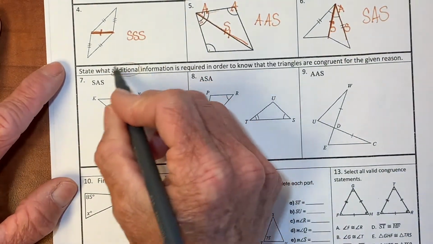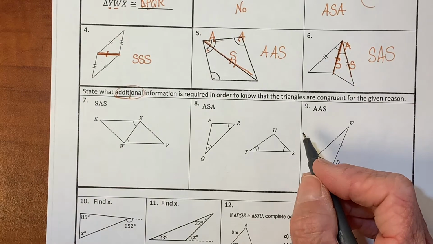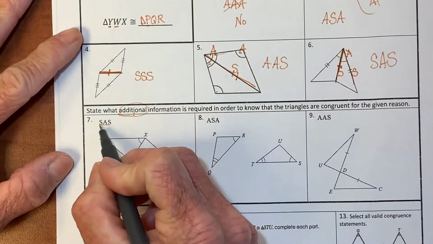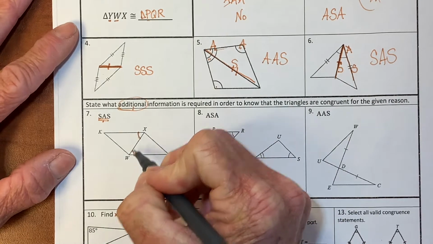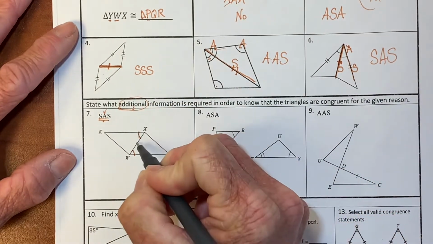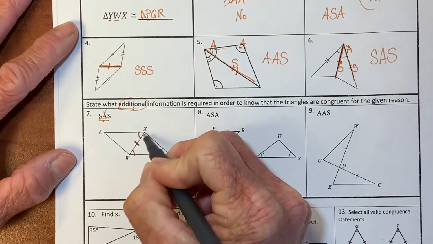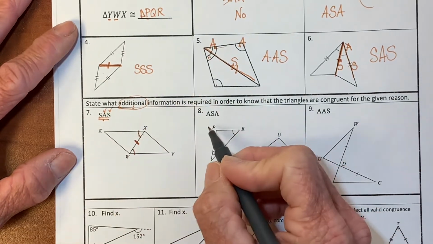What additional information would we need in order for the triangles to be congruent by the given test? So in this case, we have a pair of angles. That takes care of our A. And we have a pair of shared sides. That takes care of an S.